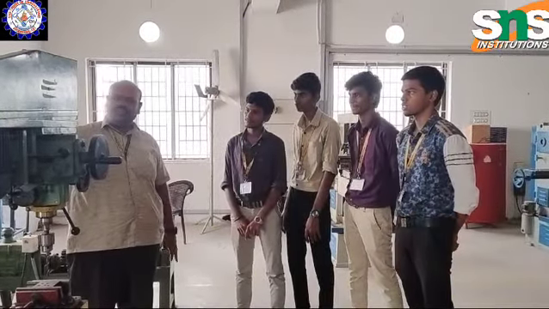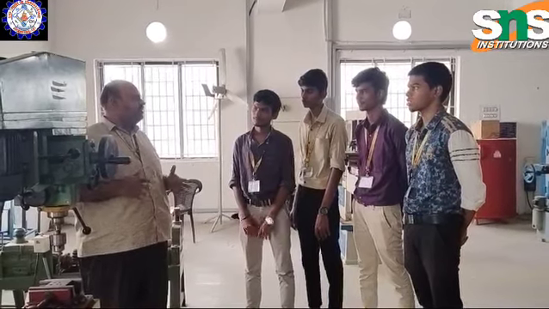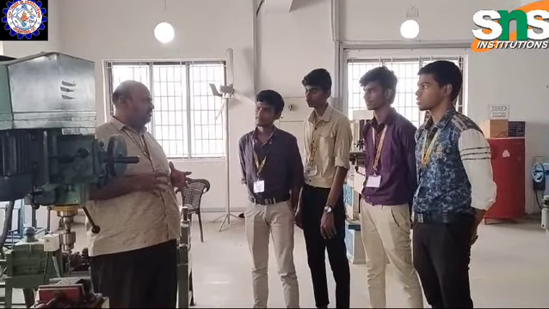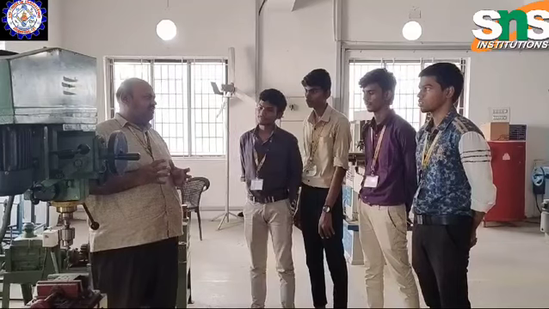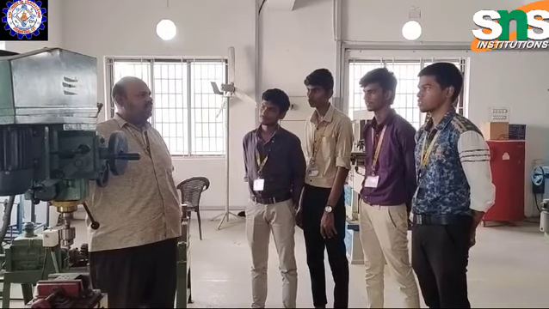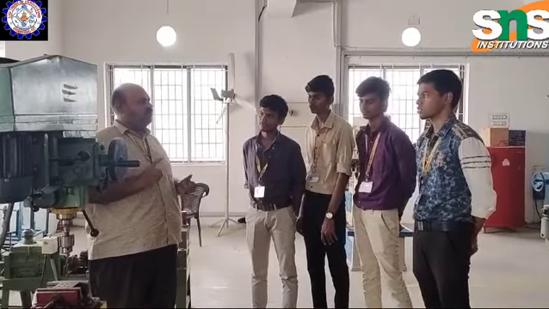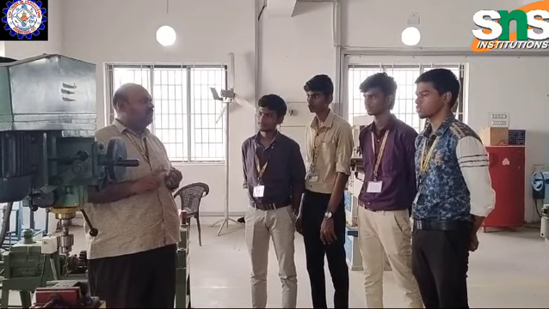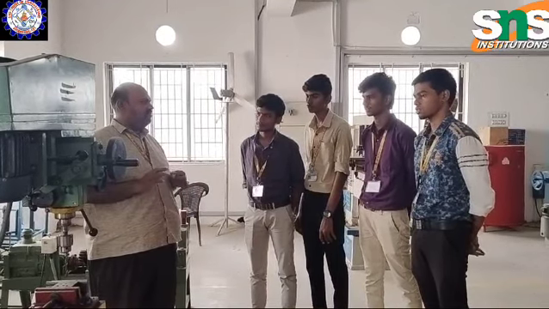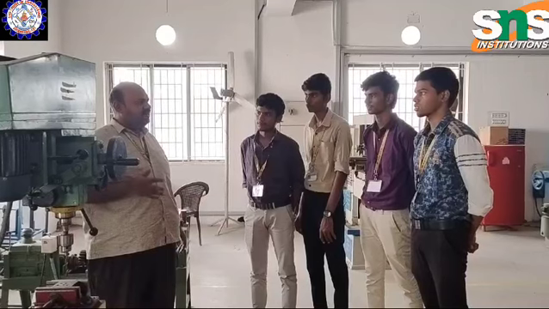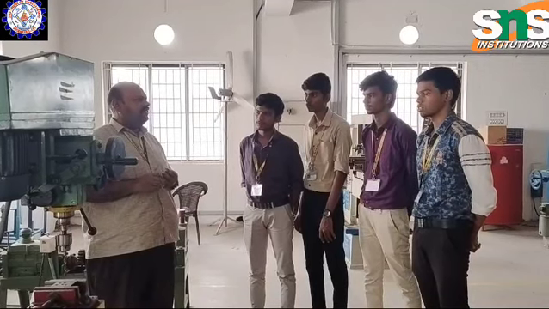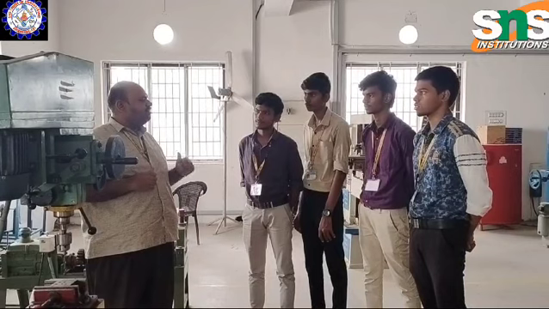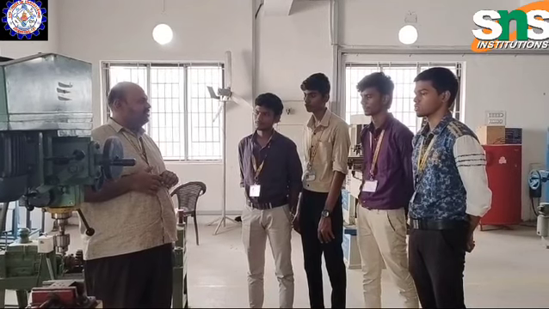When you have a machinery like this, you need to assemble any two parts. How will you make it? Either by nuts and bolts or by welding. So one is a permanent joint, the other one is a temporary joint. A permanent joint you cannot dismantle, but a temporary joint we can dismantle. So what is the purpose of a temporary joint?